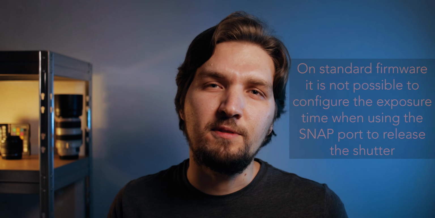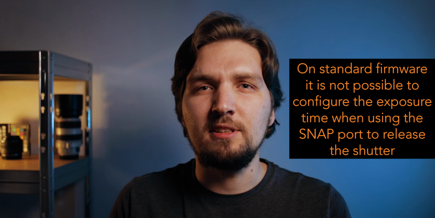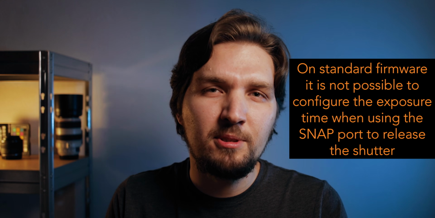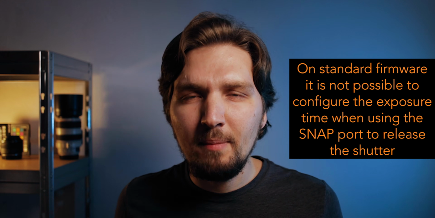So you can definitely do it, and this is something that I will be definitely doing, because using the snap port is actually very convenient. I don't need to worry about my external intervalometer, I don't need to charge its batteries, I don't need to worry about replacing the batteries or whatever. It is just less hassle overall.